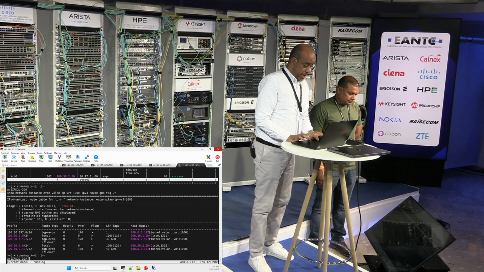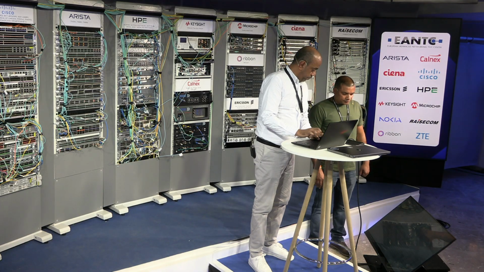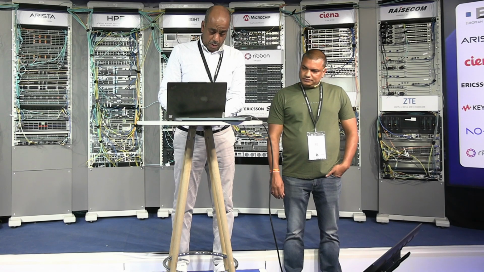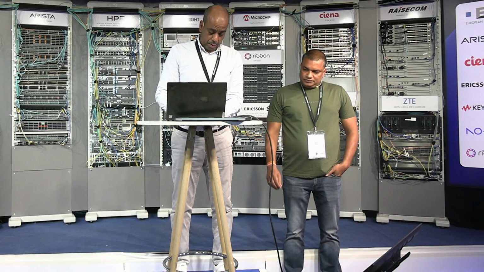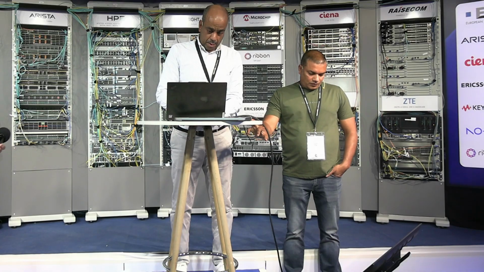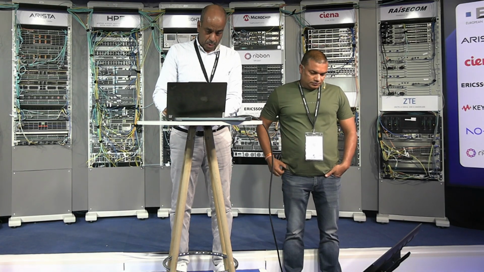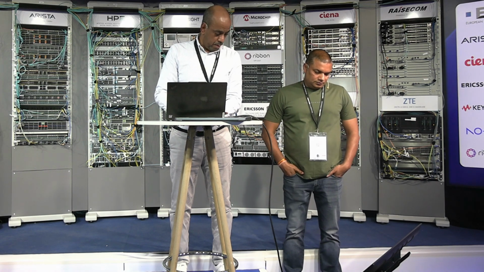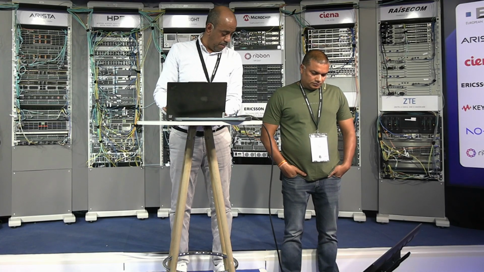Also, if you want to see the log, we also have a command for the log. View log -f /var/log/srlinux, debug, then trace event ACL packet.